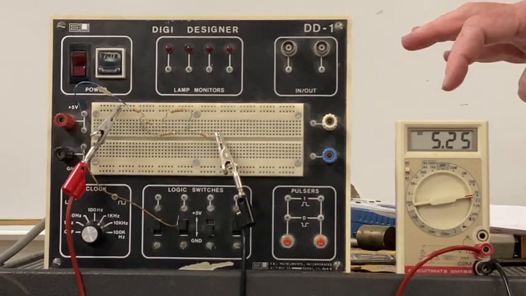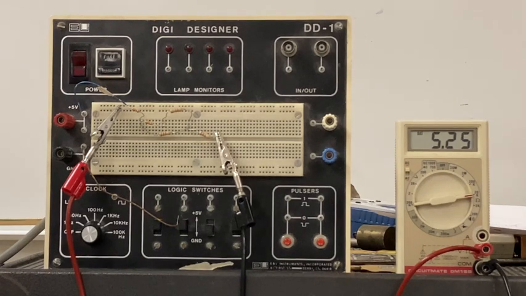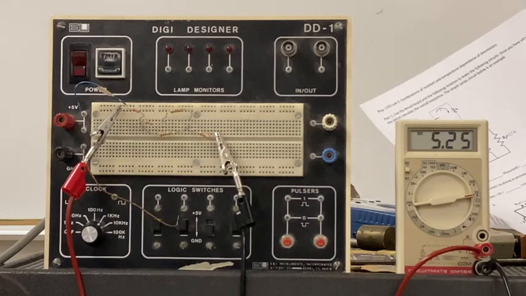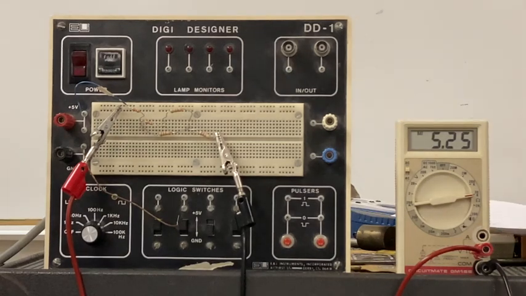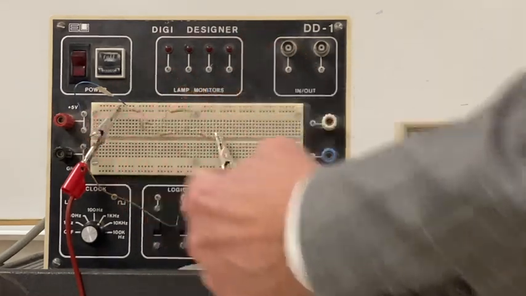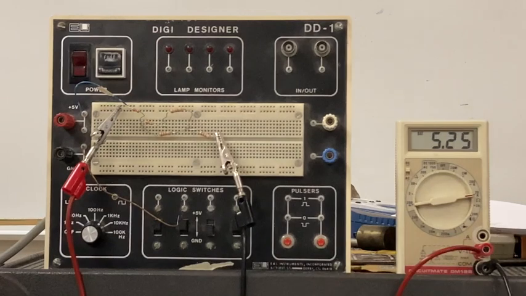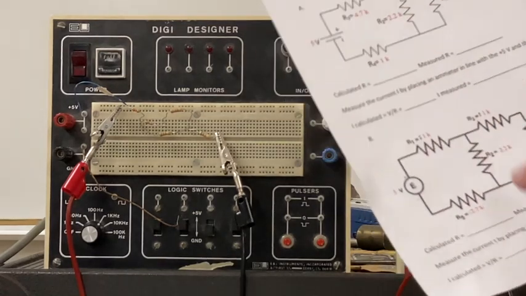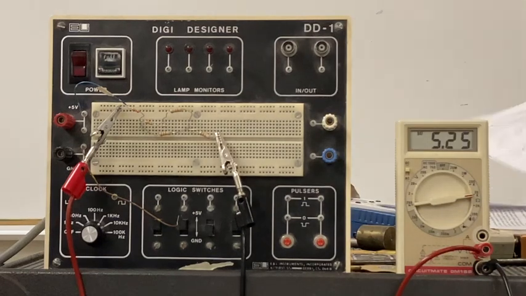And then from there, you can compare that to the value you actually got. Then calculate what the current should be. Again, we're doing the calculated one. Use the calculated current with 5 volts and connect it to the overall, replacing this circuit with an overall resistance that we talked about earlier. So that is the first part of Lab 5.